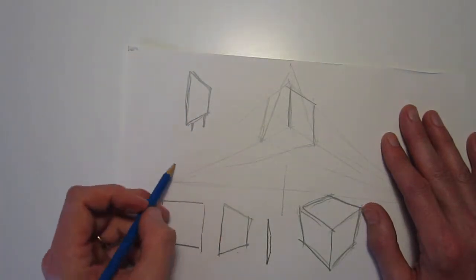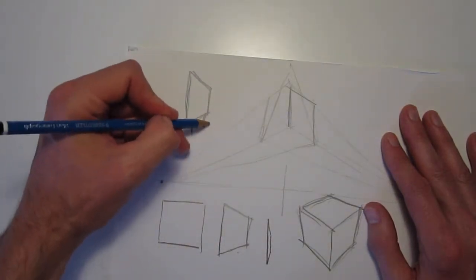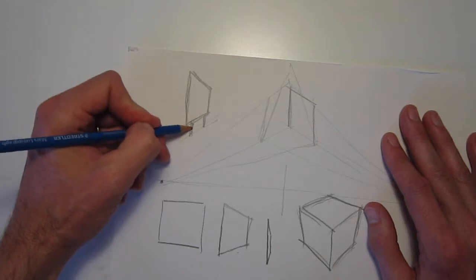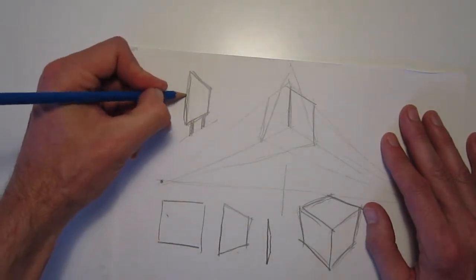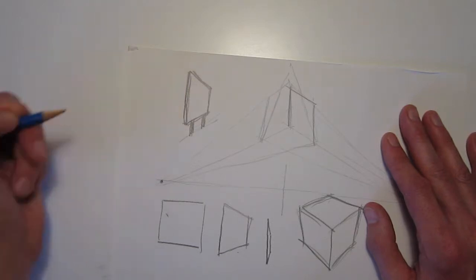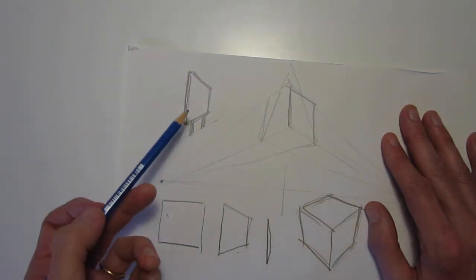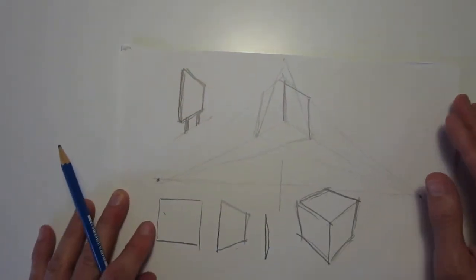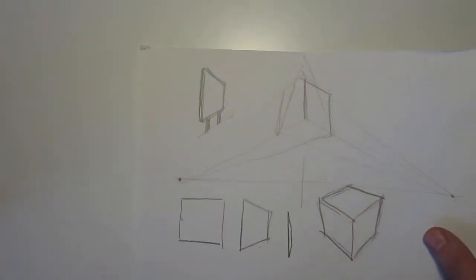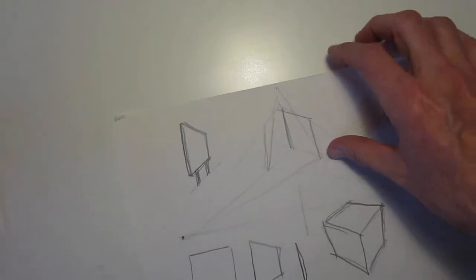And so this basic idea of, now these guys would also, see, there's a roadside sign or something like that. So this idea of these parallel lines converging off into space can be really useful. So now let's put that into practice.